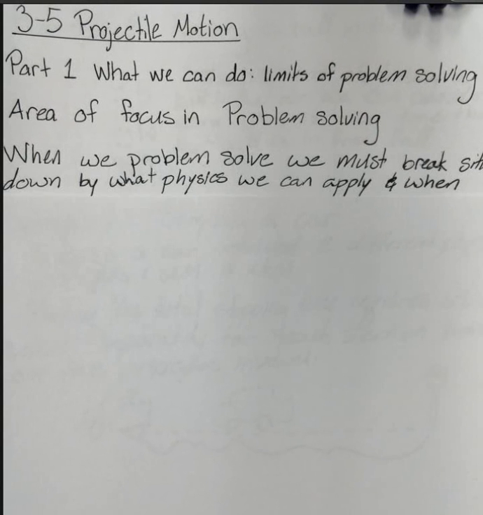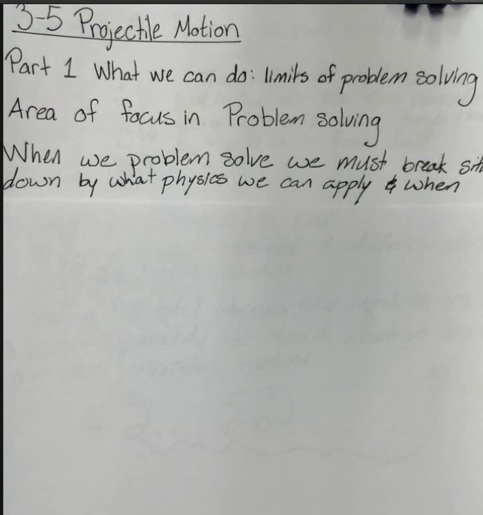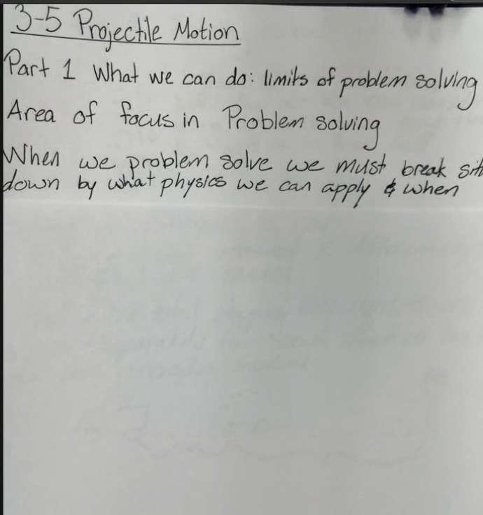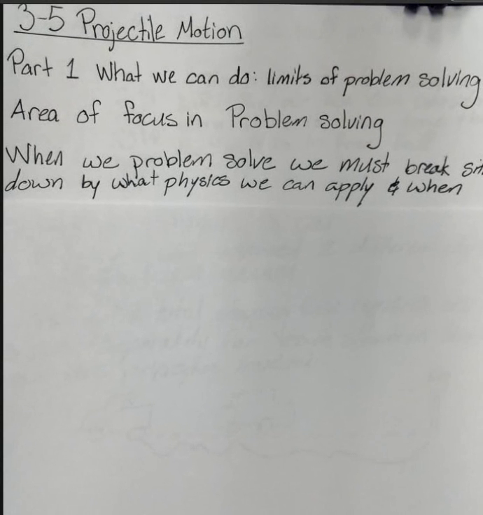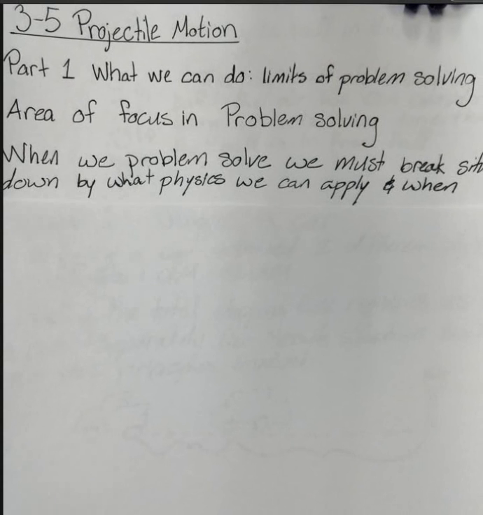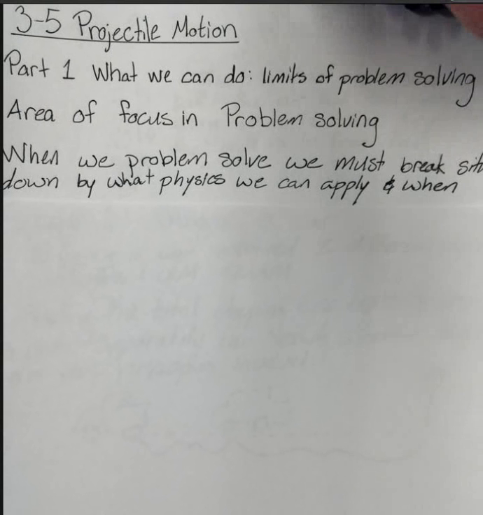Alright, so when we problem solve, we have to break situations down by which physics we can apply and when. This is the number one strategy we looked at when we solved problems in kinematics, and it stays true the whole time. I'm going to back it up a little bit so we make sure you can see.